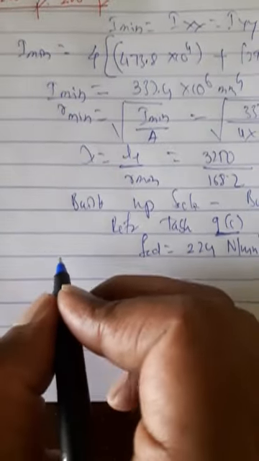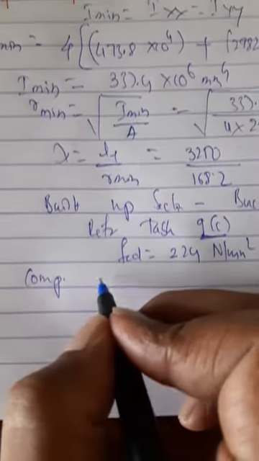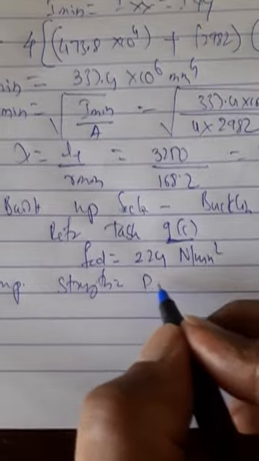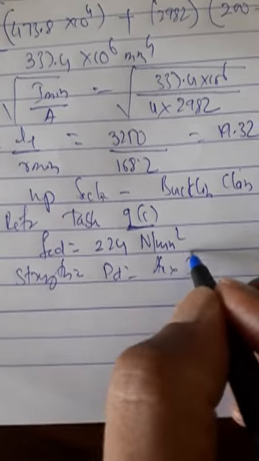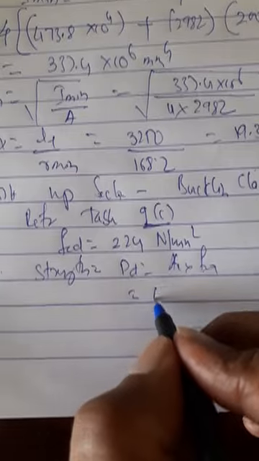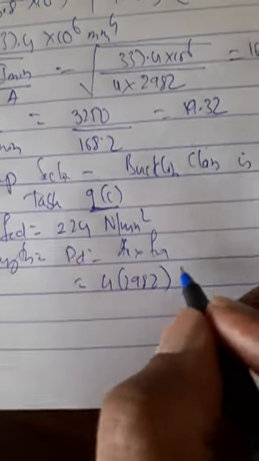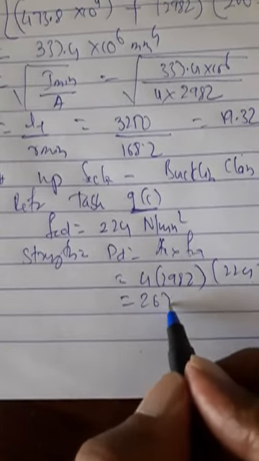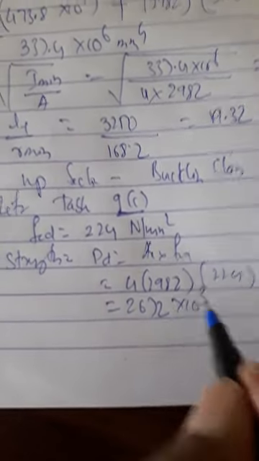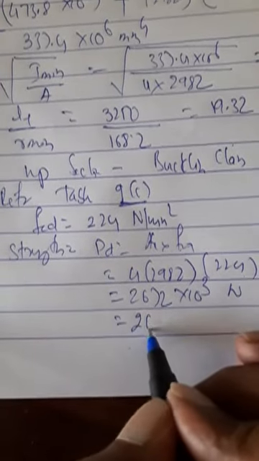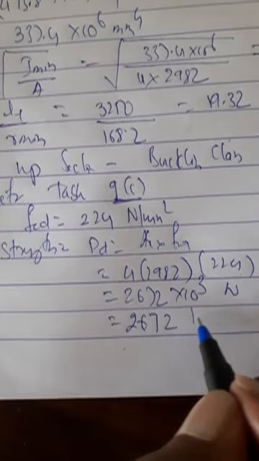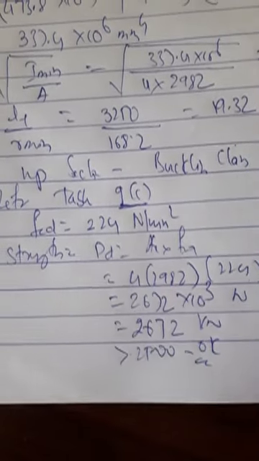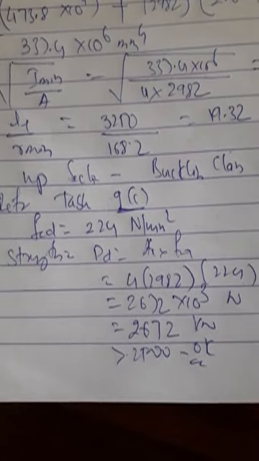Now compressive strength is equal to Pd, Ae into fcd. So Ae is 4 into 2982, fcd is 224. So you have the value 2672 into 10 raised to 3 newtons, or 2672 kilonewtons, greater than 2500. Hence okay. So this completes the design. Thank you.